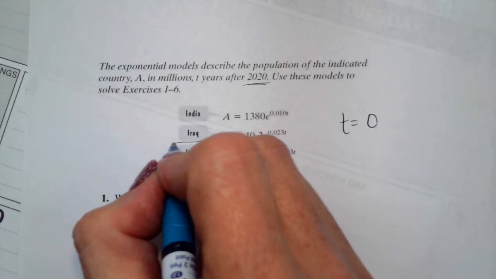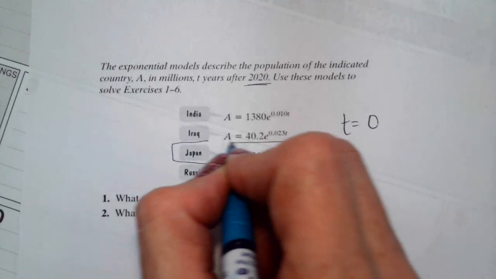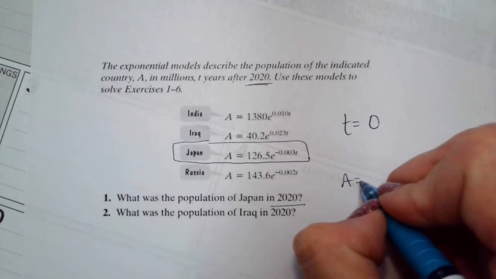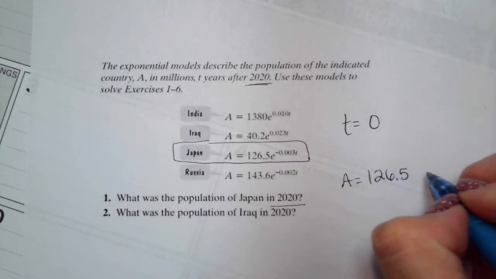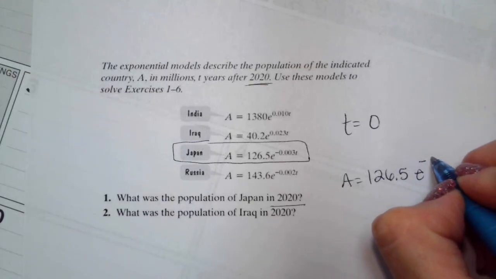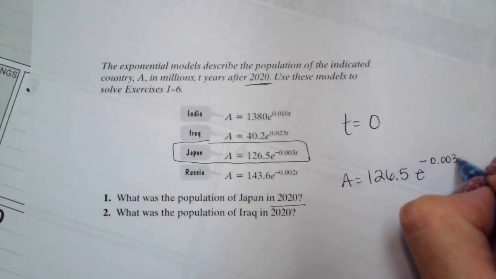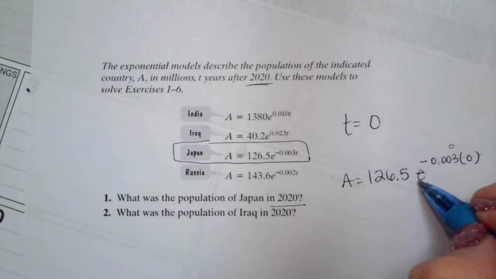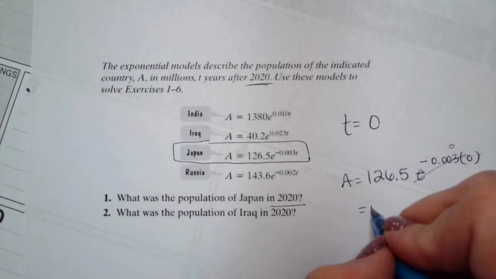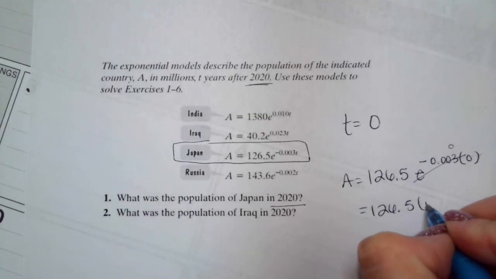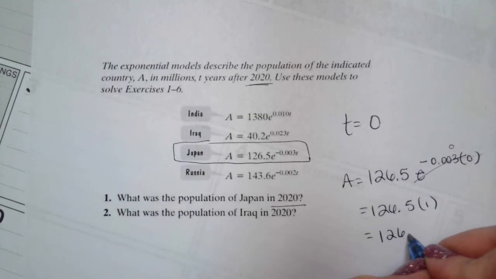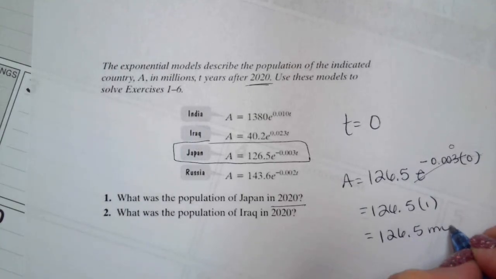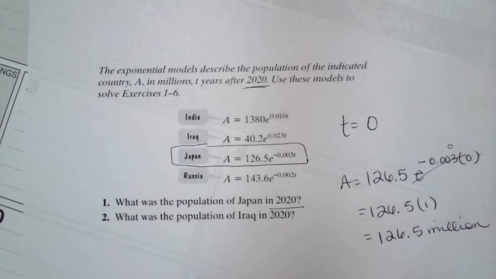So then looking at Japan, I would have A equals 126.5 e raised to negative 0.003 times 0. This is going to give me 0. Anything raised to the 0 power is 1. So then I would have 126.5 million people in Japan in 2020.